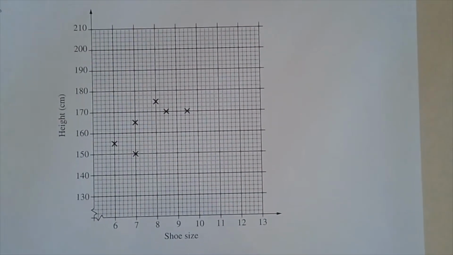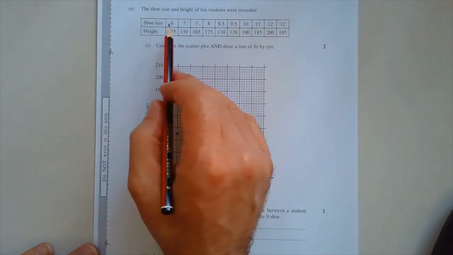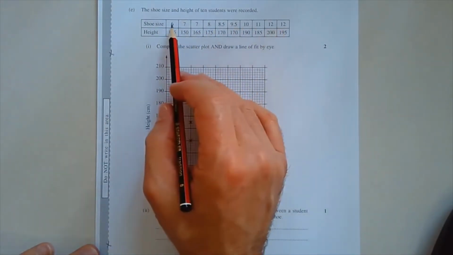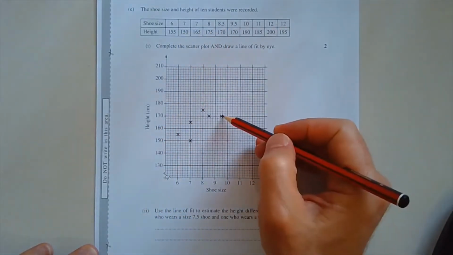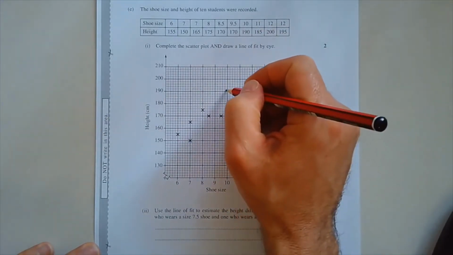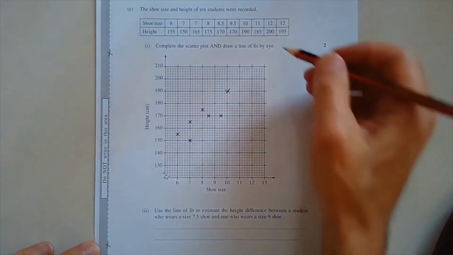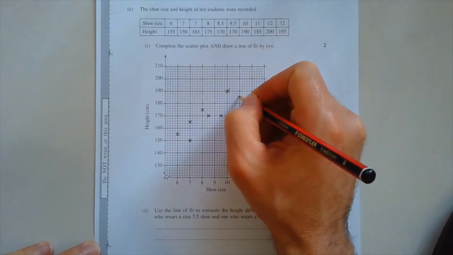Okay, so we've got, okay, I might just zoom out for this. All right. 6, 7, 8, 9, we got 9.5. Thankfully, the table's in ascending order, so the shoe size, so 6, 7, 8, 9, 9.5 is there. We've got 10, 190, so that's another point. Okay, so there's one there. Okay, we've got 11 and 185. Okay, so that's about there.